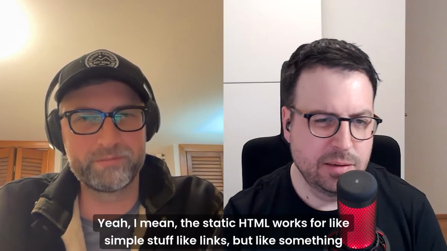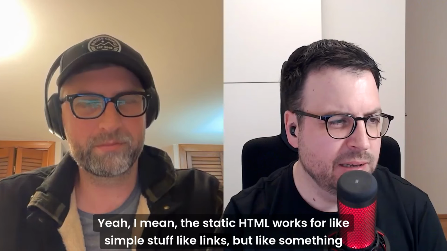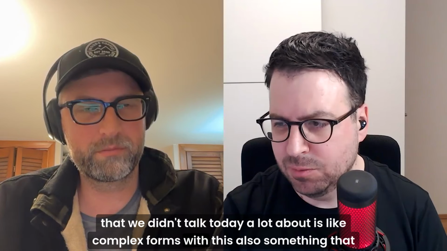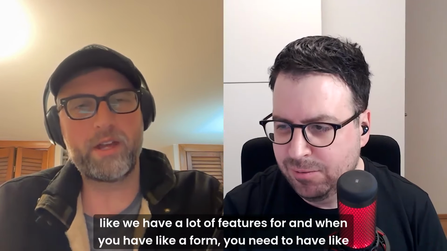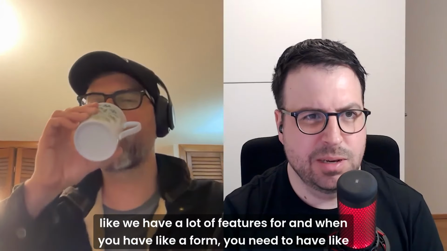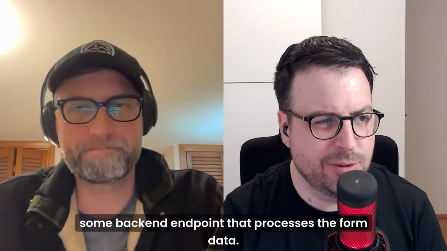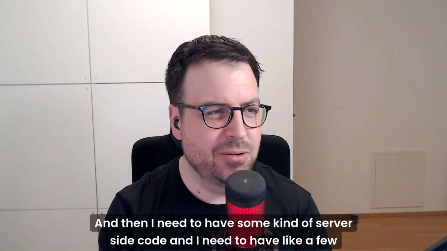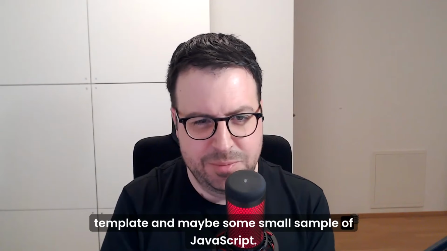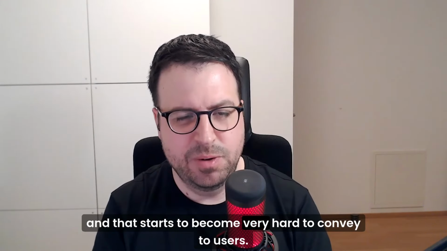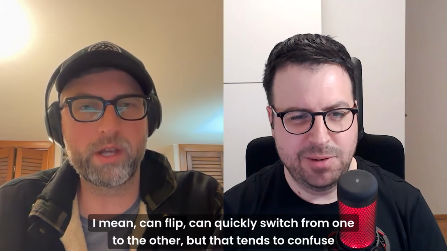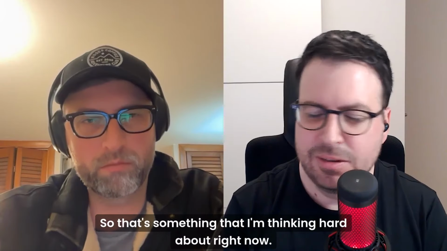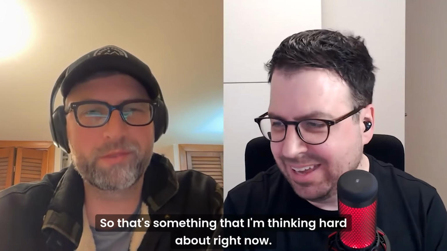Yeah. The static HTML works for simple stuff like links, but something that we didn't talk a lot about today is complex forms, which we also have a lot of features for. When you have a form, you need to have some backend endpoint that processes the form data. Then I need to have some kind of server-side code, and a view template, and maybe some small snippet of JavaScript. That starts to become very hard to convey to users. I can quickly switch from one to the other, but that tends to confuse readers who want to get into this. So I'm thinking hard about that right now.